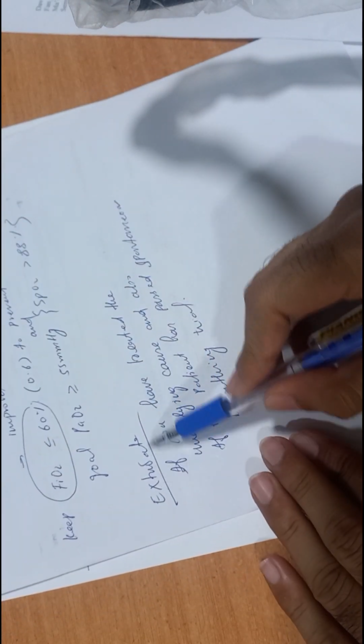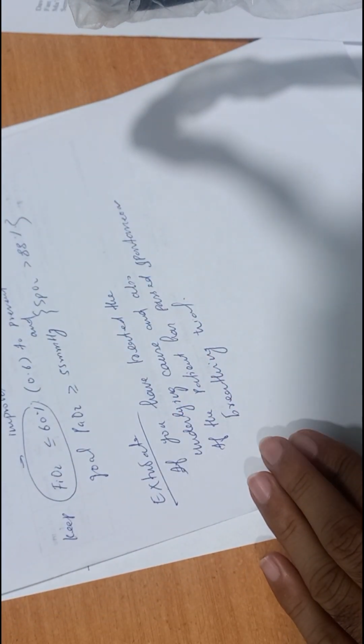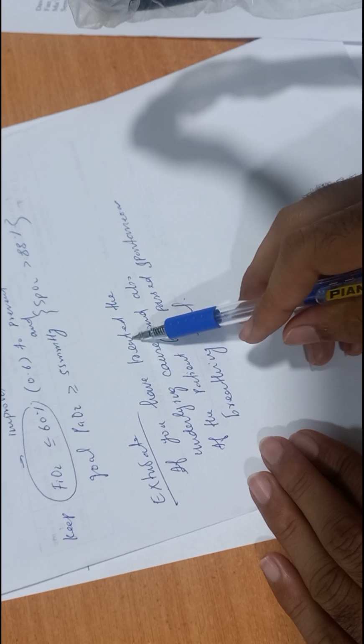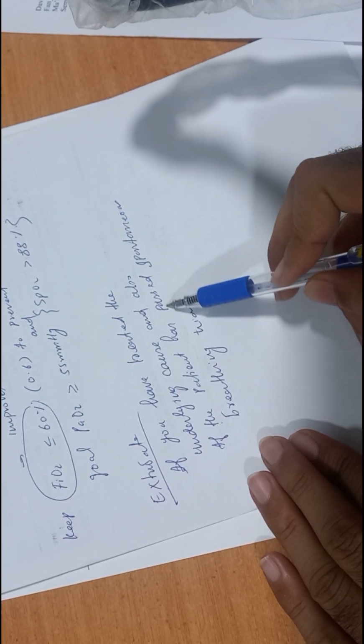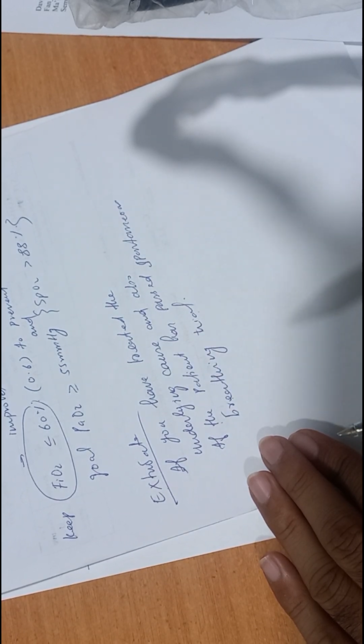So when do we extubate the patient? Extubate means we have to stop mechanical ventilation. When do we have to stop the mechanical ventilation? Here it's written that if you have treated the underlying cause and also if the patient has passed the spontaneous breathing trial, so you can just check whether the patient can breathe without the ventilator or not. If the patient is responding well, and he can breathe for a significant amount of time without the mechanical ventilator, then you can consider stopping the mechanical ventilation. Then it means that the condition of the patient has improved. So that's when you can extubate the patient.